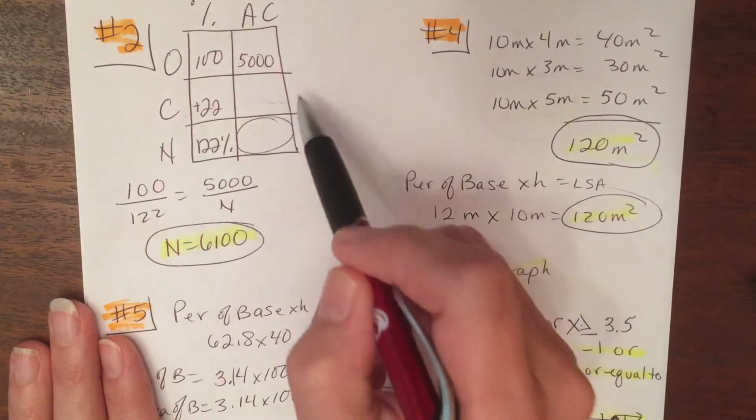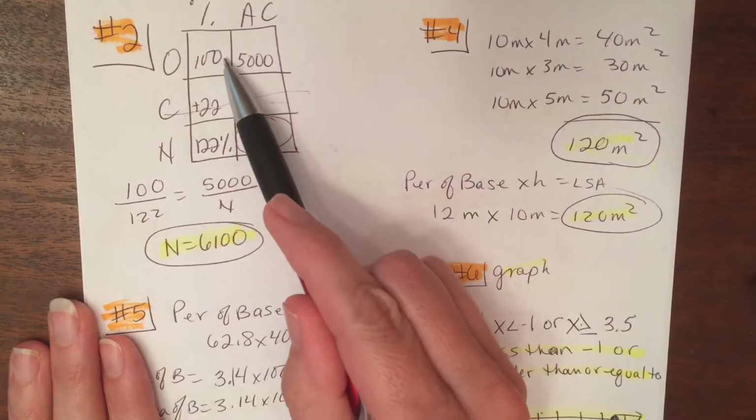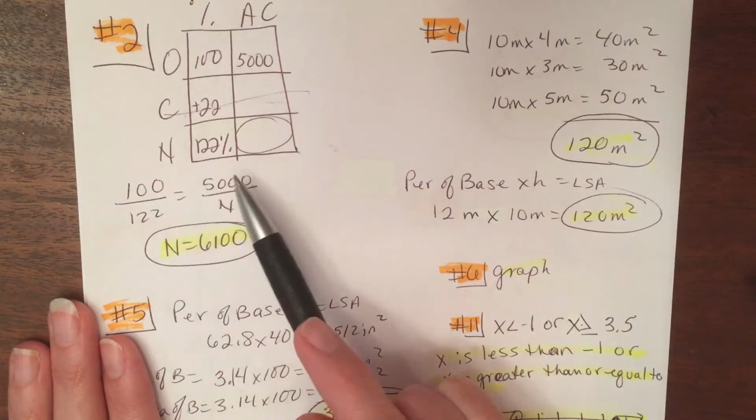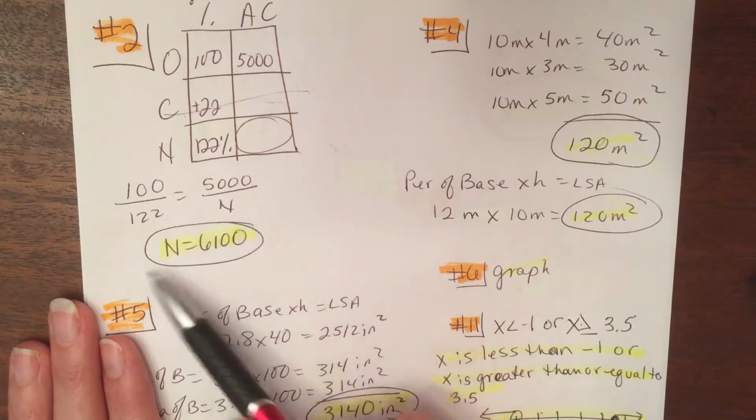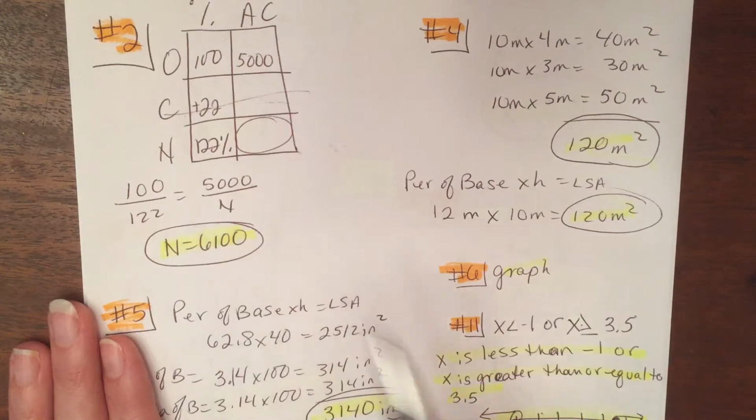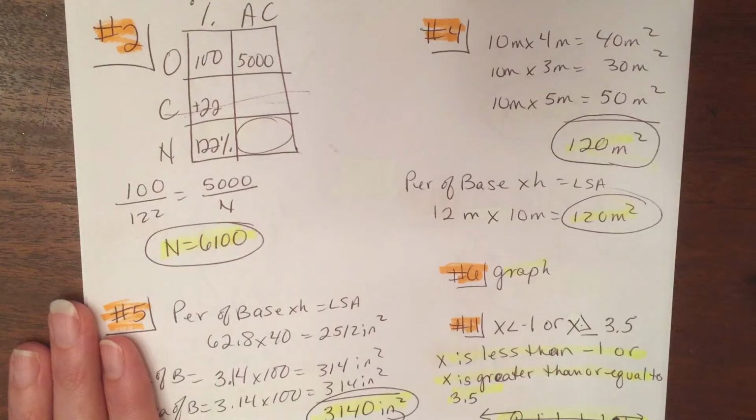So I got rid of this category. My proportion was 100 over 122 is equal to 5,000 over n. When I do my cross multiplying, it's 6,100 titles after the increase.